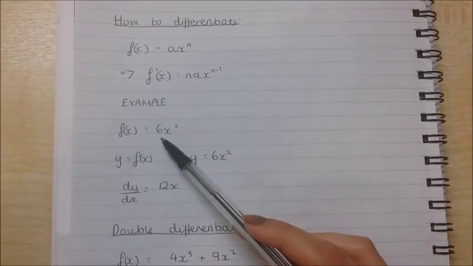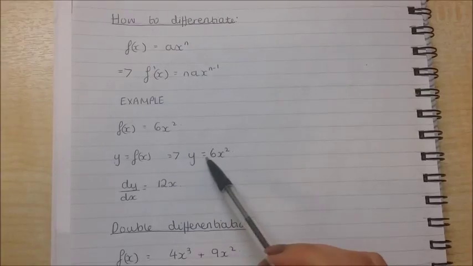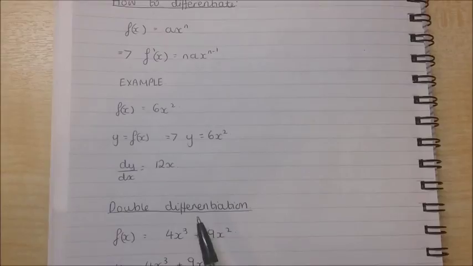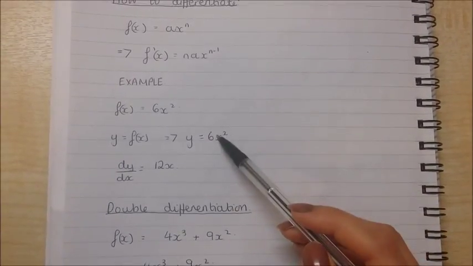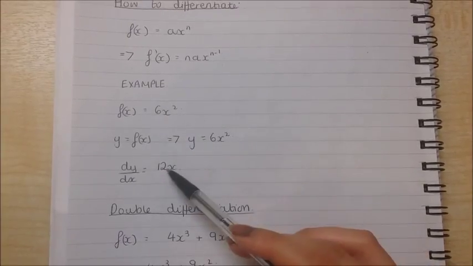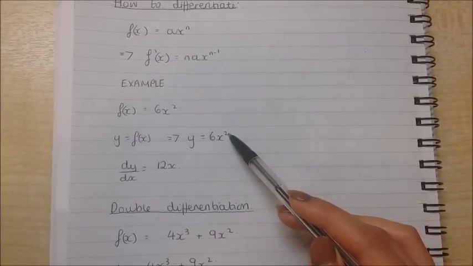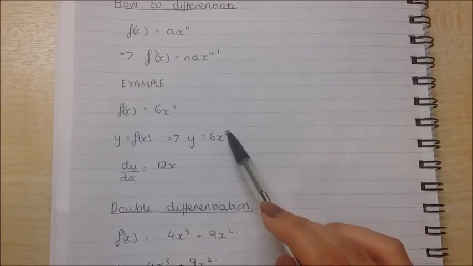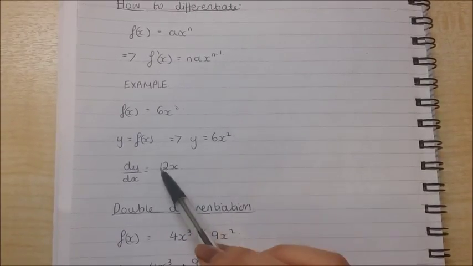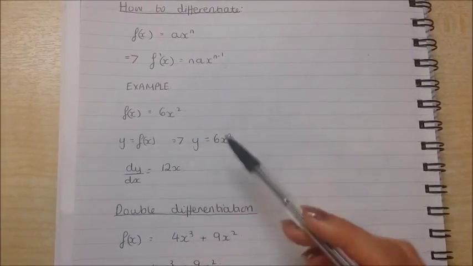So here's an example to show what I mean. f of x equals 6x squared. y equals 6x squared because y equals f of x. So what's happening here is, to differentiate this, you have to do 2 times 6, which gives you 12, and then you decrease the power of x by 1. So you minus 1 from 2 to give you 1, so it will be 12x to the power of 1, but you don't need to write the 1, so you just put 12x.